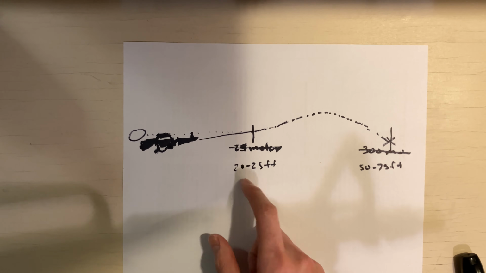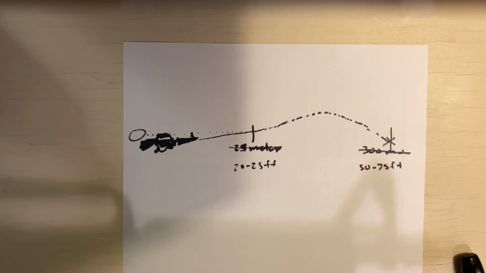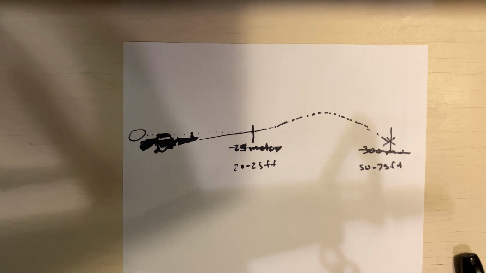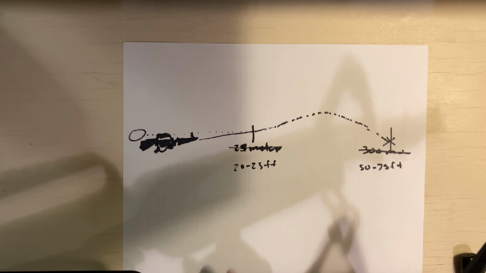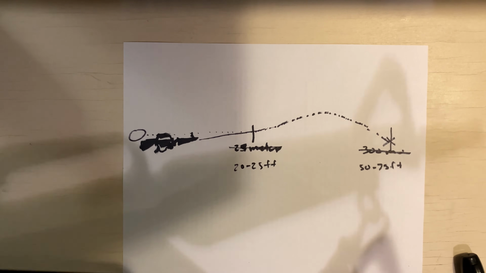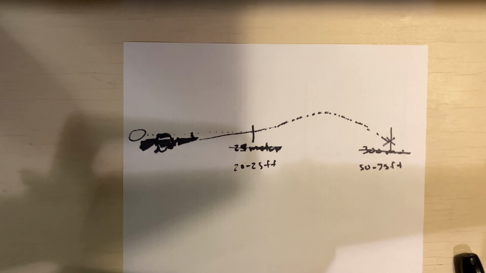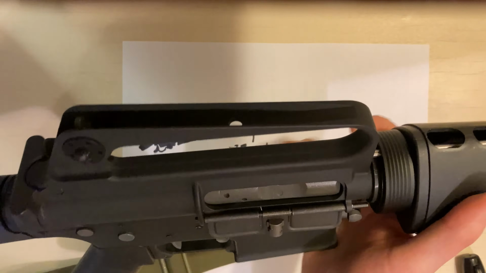I use 20 personally. I like 20 because it's the longest indoor distance that I have available to me, so that other factors don't throw it off a little bit. But I have had to move it out further to 25 or even a little bit further for some other guns. Anyway, so let's say you pick a 20 to 25 feet distance.